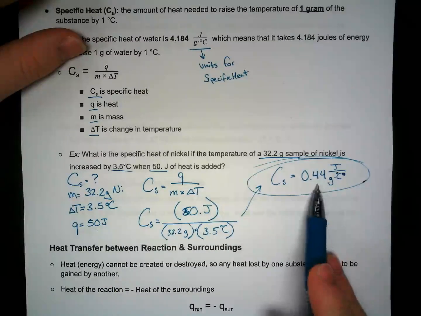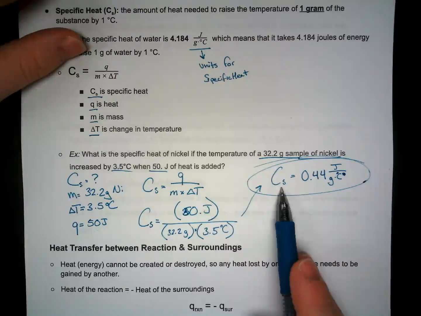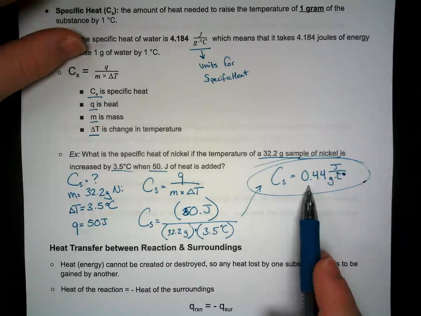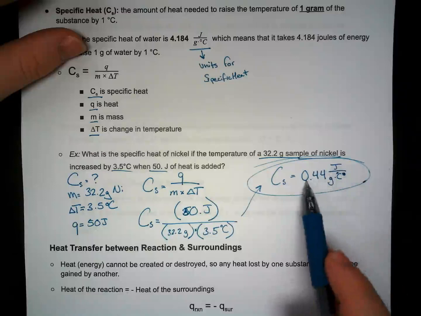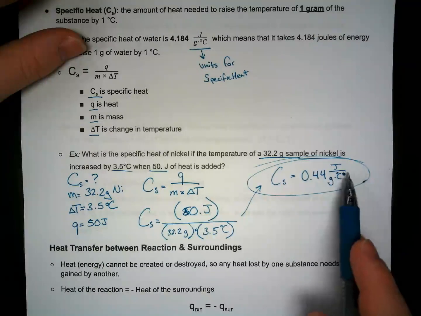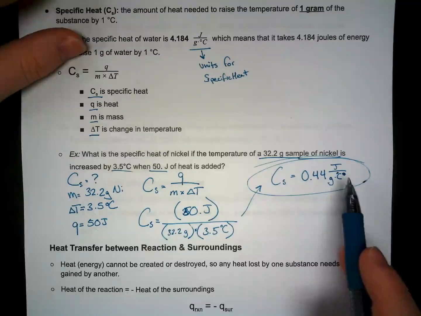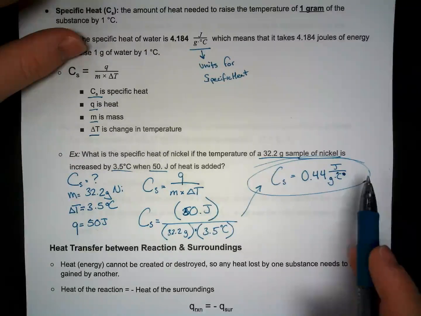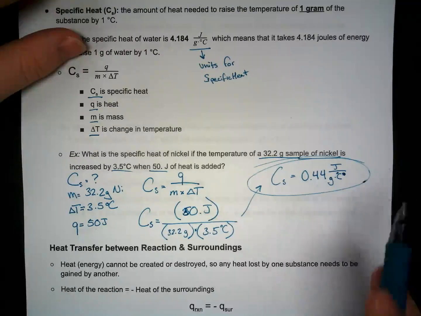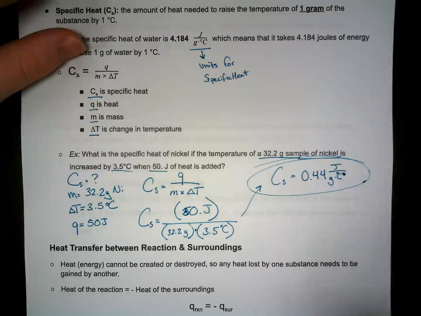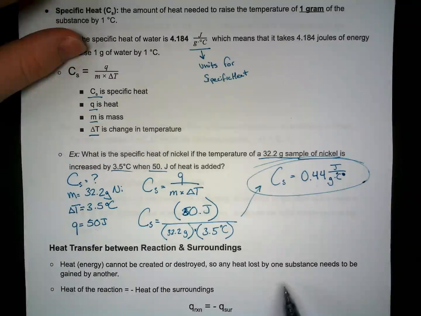So what does this say? Well, it says that the specific heat of nickel is 0.44, or that we have to add 0.44 joules to the system to raise 1 gram of nickel, or we have to raise the temperature of 1 gram of nickel by 1 degree Celsius. That's what we're saying here.